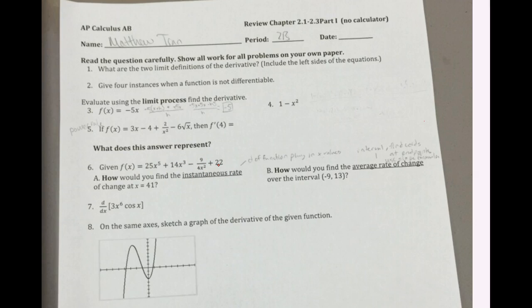And in fact, I don't even have to do the problem because it just says, how would you find this? So pretty much on something like this, I would take the derivative of each term, and then I would plug in the 41. Done. Part B, how would you find the average rate of change?